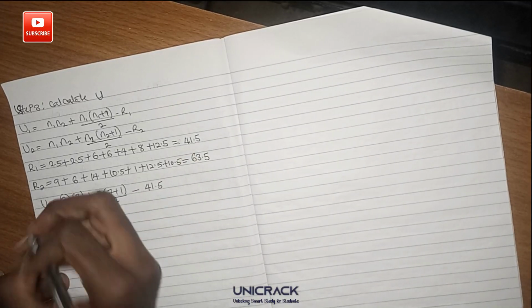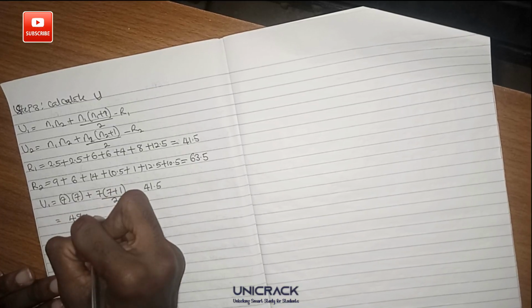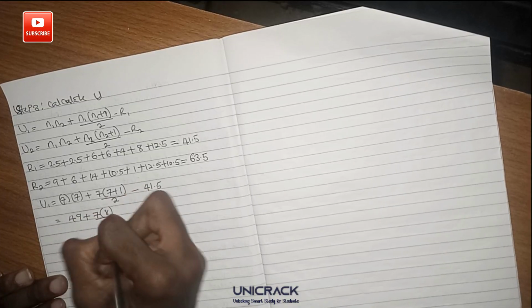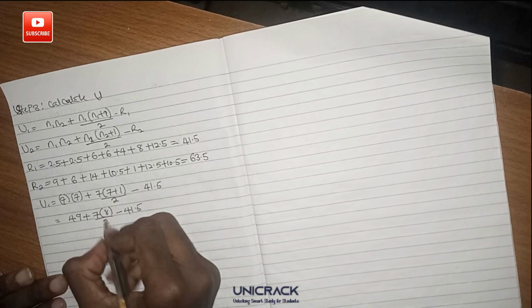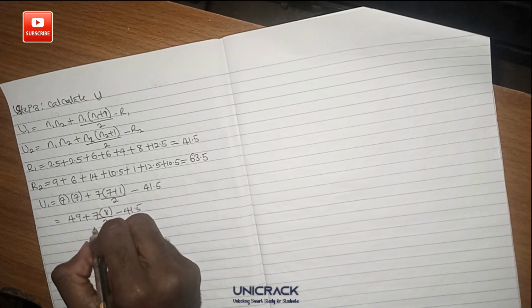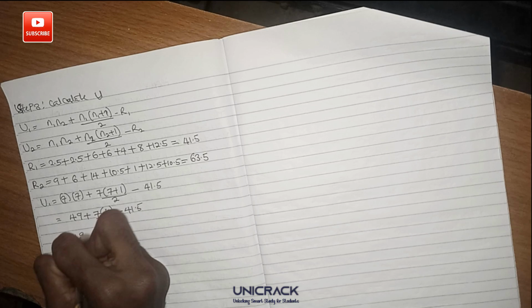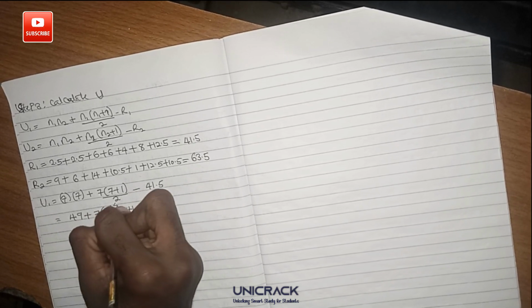41.5. To do this, we'd have 7 times 7, 49, plus 7 plus 1 was 8, divided by 2, minus 41.5. 2 here, 1, 2 will give us here 4.